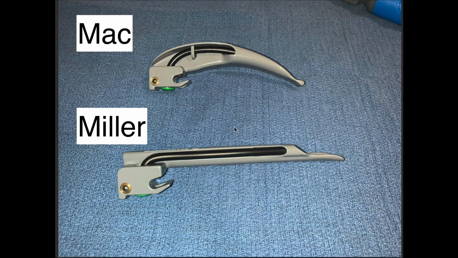Different people have preferences over these. Traditionally, the Mac blade is intended to be inserted such that the tip is just in the vallecula, just above the epiglottis, whereas with the Miller blade, the tip is intended to lift up on the epiglottis to theoretically give you a better view of those cords.